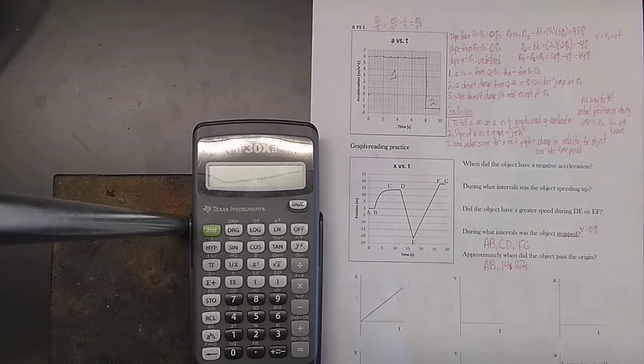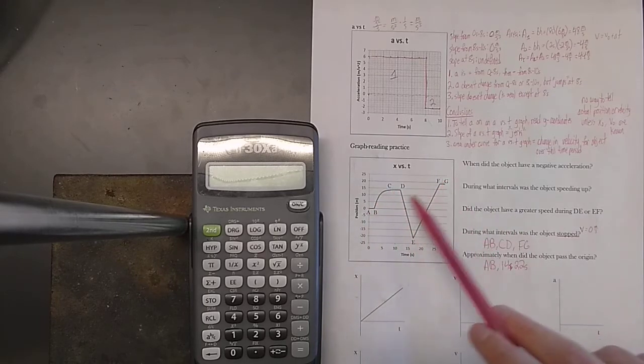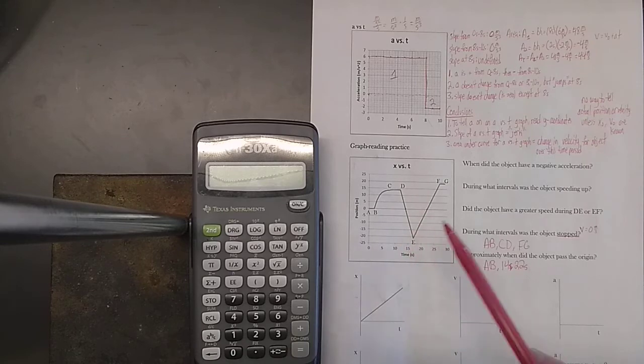All right, did the object have a greater speed during DE or EF? Remember what we just talked about. The slope of a position versus time graph, no matter if it's just a straight best fit line like we had on the front, or if we've got something a little bit more complex, the slope around a certain point on this trace of data tells you the speed. So if we want a greater speed, then that means we need a steeper slope.